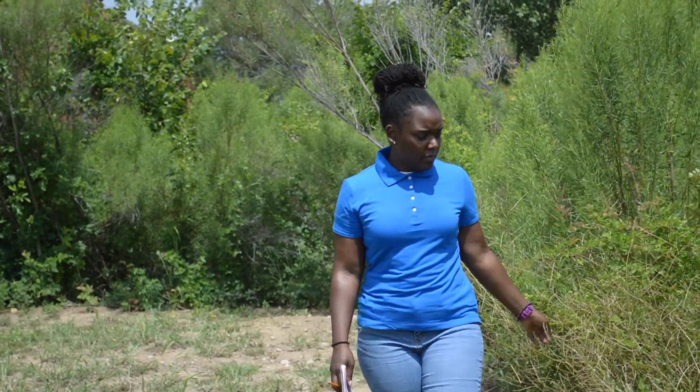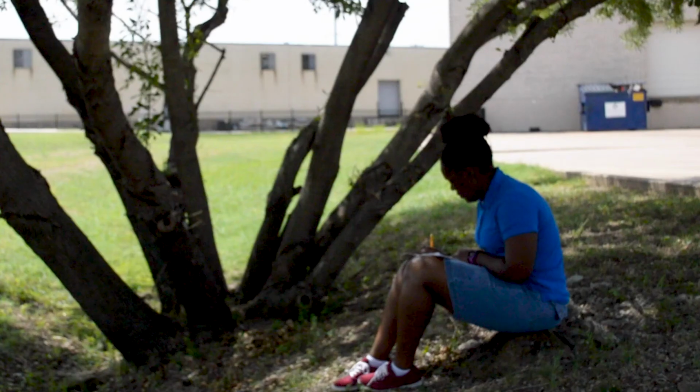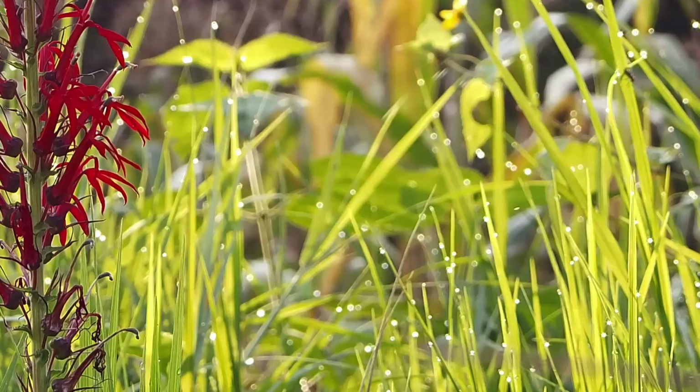Little spider crawling up my arm, where did you come from? Overgrown grass tickling my legs, leading me to the most beautiful crepe myrtle trees, reminding me of my favorite myrtle, the myrtle that loved me.